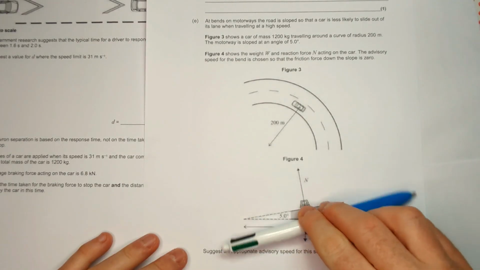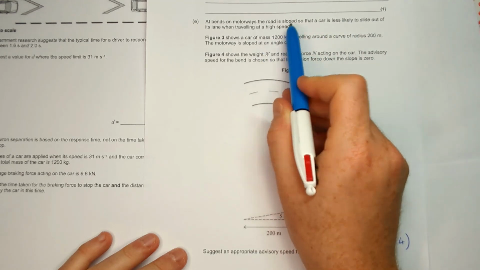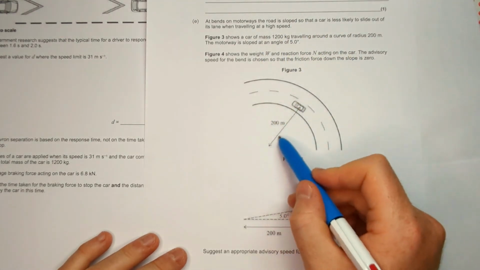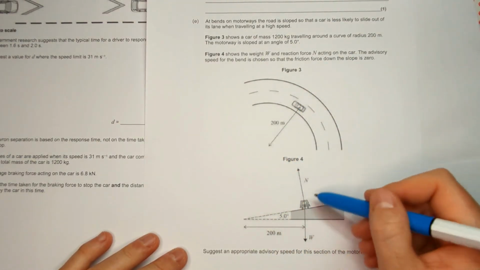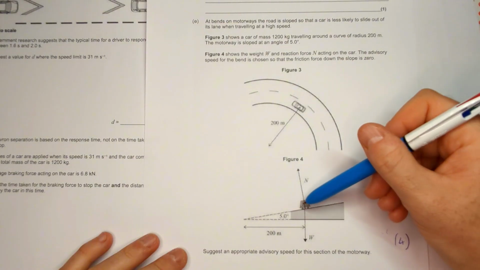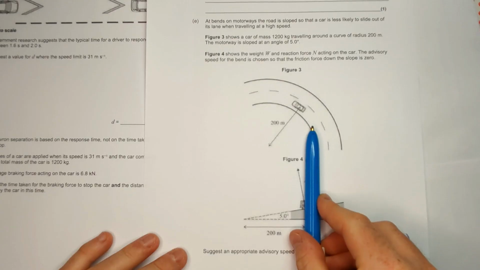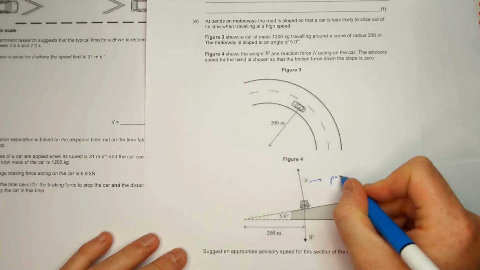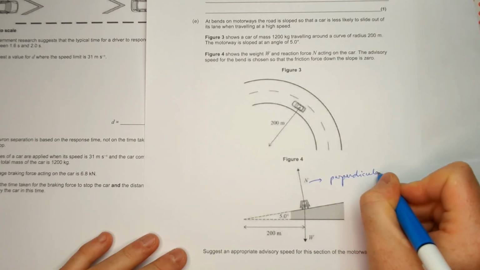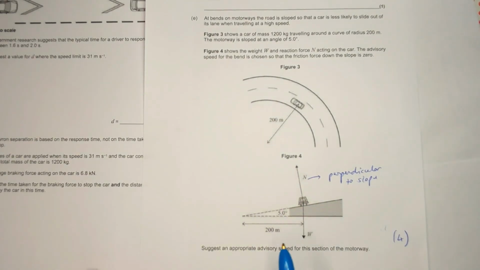However, the bend is sloped, so it's not horizontal. The idea is so that the car is less likely to slide out when traveling at high speed. Given the radius of the curve and the angle of the slope, and we're actually given the forces, which is quite nice. Sometimes they could ask you to figure that out yourself. So you've got the weight of the car going downwards, and you notice the normal force, or the reaction force, is no longer vertical. It is at a slight angle. That's because this is always going to be perpendicular to the slope, rather than always vertical. So the question is to suggest an appropriate advisory speed.